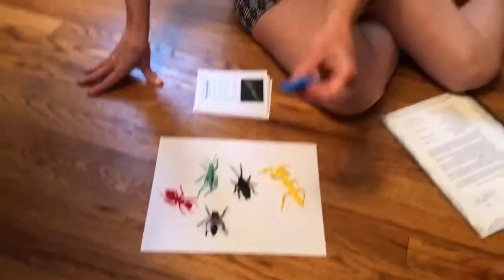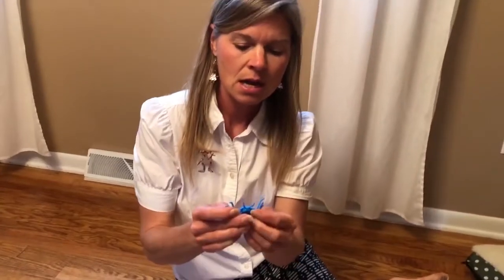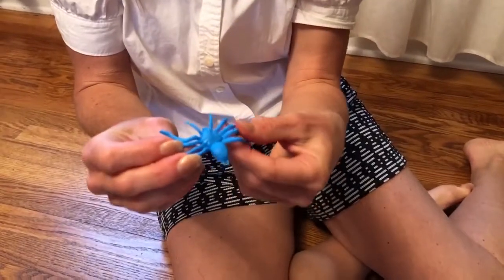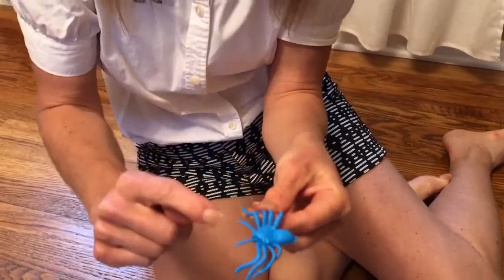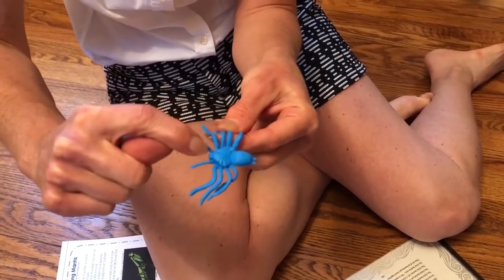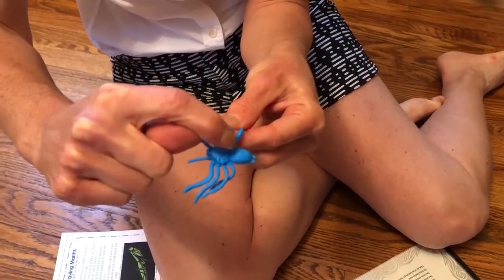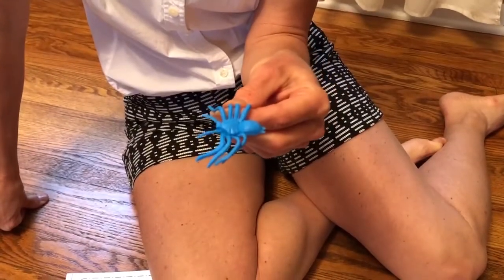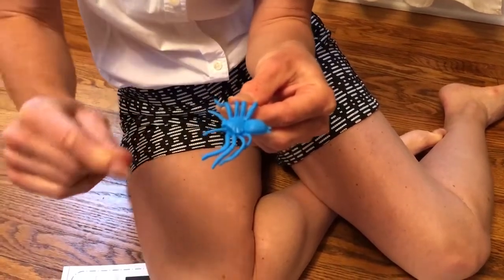Now we haven't talked about this spider, and I want to count his body parts and his legs to make sure that he's really an insect. Let's count his body parts. Here's his head and thorax and abdomen. 1, 2, 3. Does a spider have 3 body parts? Yes, it does.